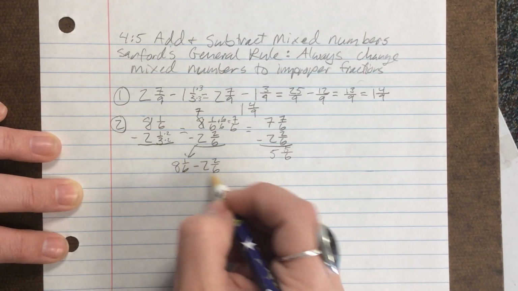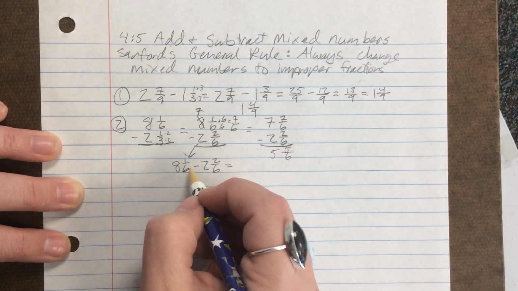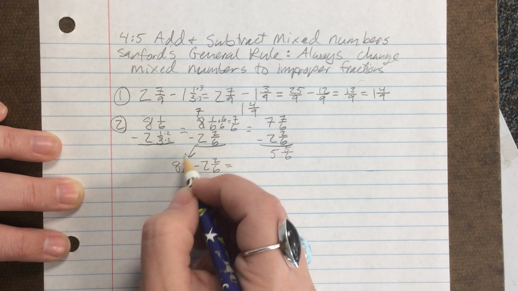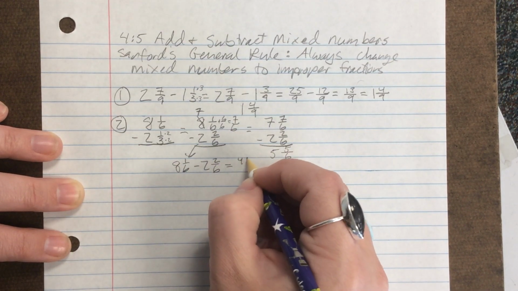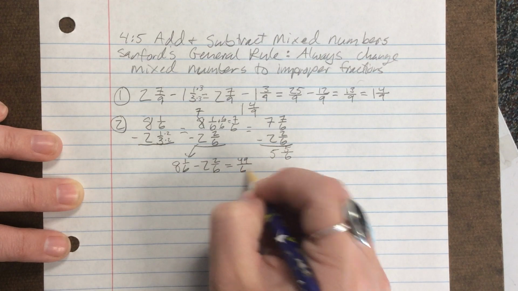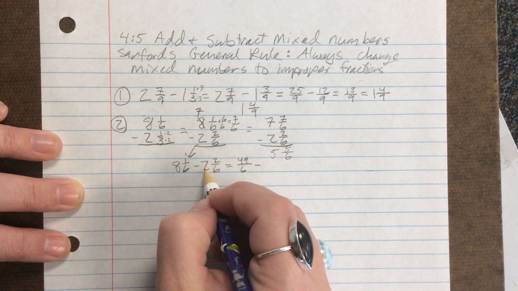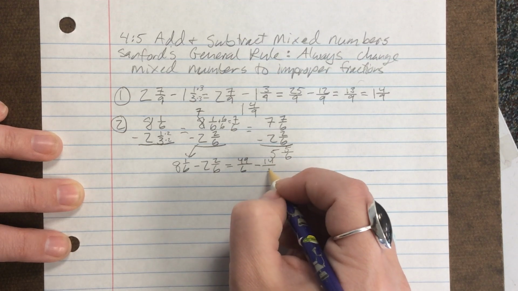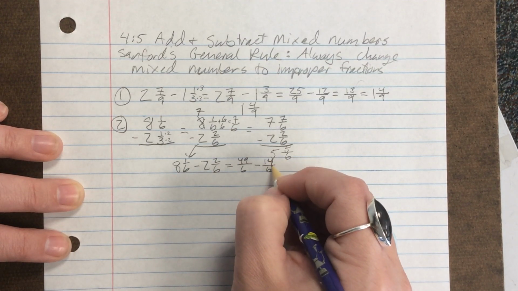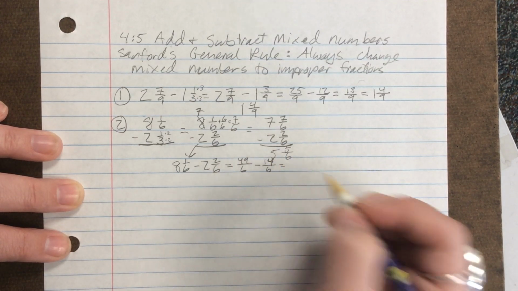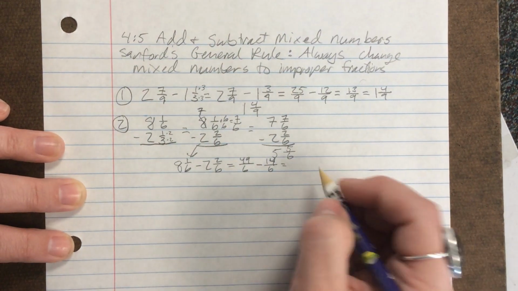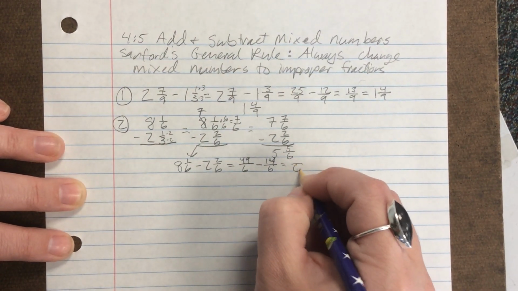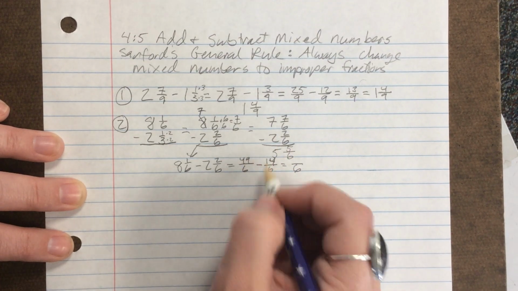So we would change the mixed numbers to improper fractions. 6 times 8 is 48, plus 1 is 49/6, minus 6 times 2 is 12, plus 2 is 14/6. So like I said, we're going to get bigger numbers, but we don't have to borrow, and I like not having to borrow. So the denominator stays the same.